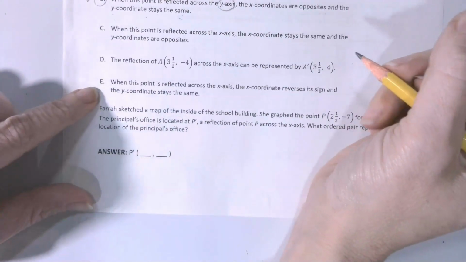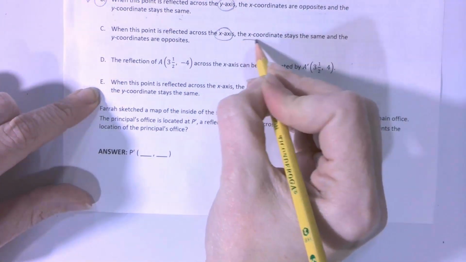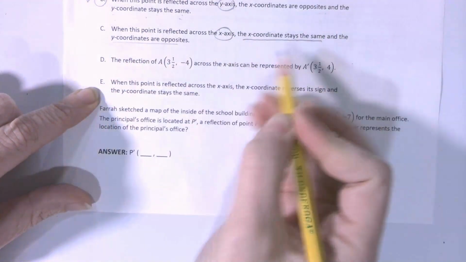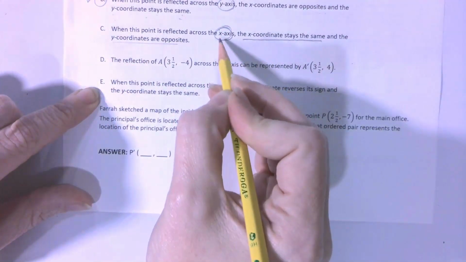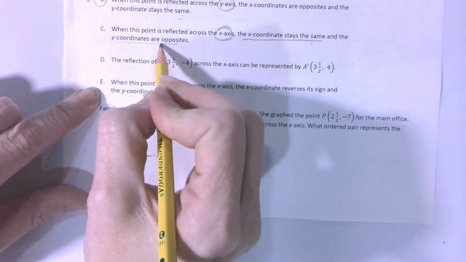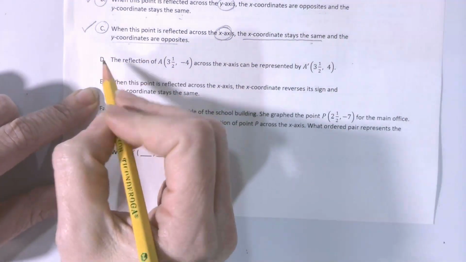C. When this point is reflected across the x-axis, the x-coordinate stays the same, and the y-coordinates are opposite. Okay, go back. X-axis, x-coordinate stays the same, y-coordinates flip. Yep, that's true.